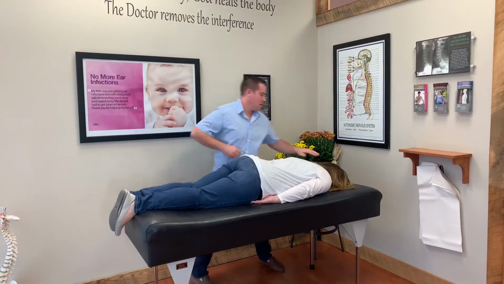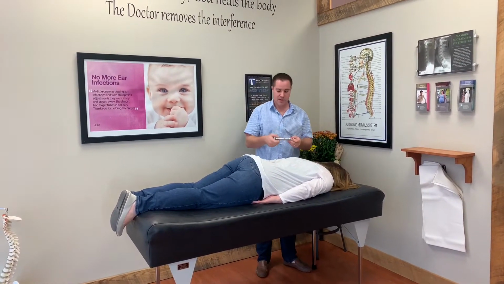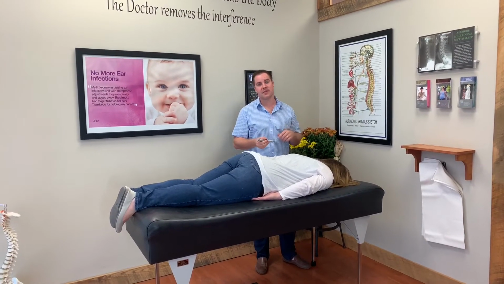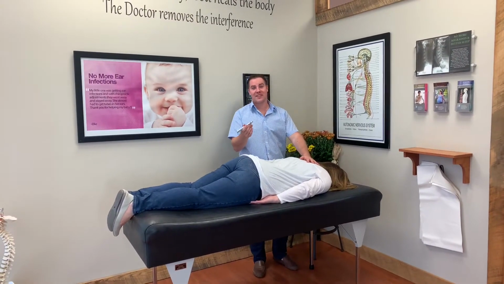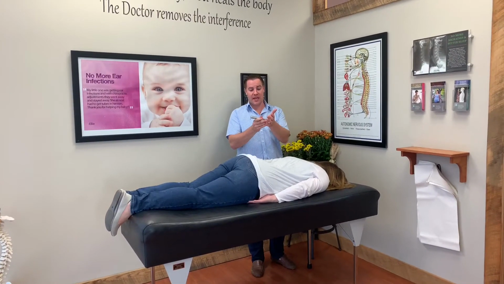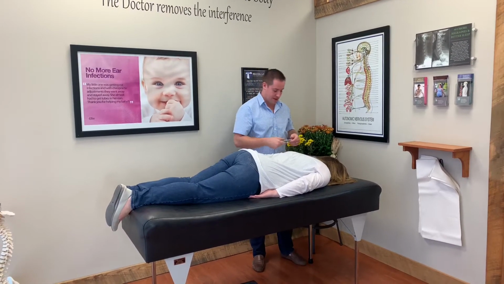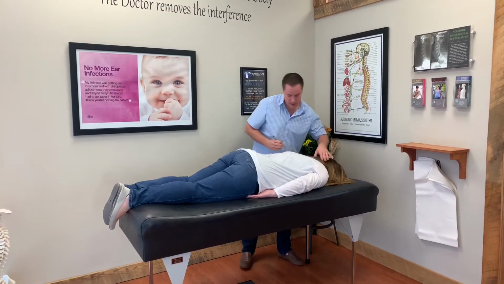Good. The first one we're going to adjust is actually at the very top of the neck. This instrument here is called the integrator, and it delivers a very, very quick and specific adjustment. Instead of me being real heavy when I adjust, we actually use more acceleration or speed with this instrument to deliver the adjustment very specifically. We're going to go ahead and adjust right up top here. Good, just like that.